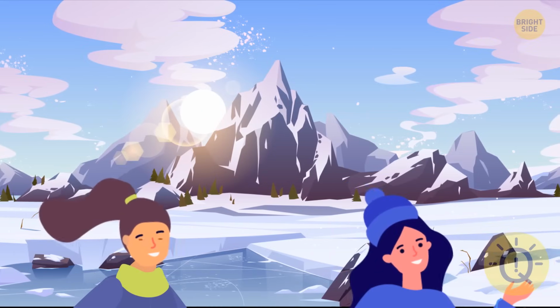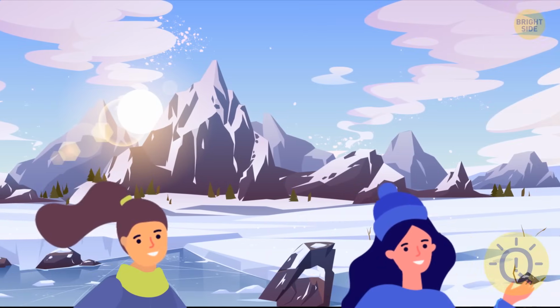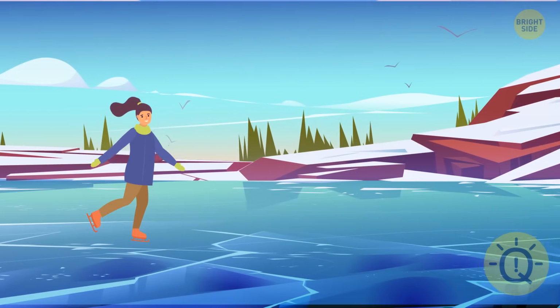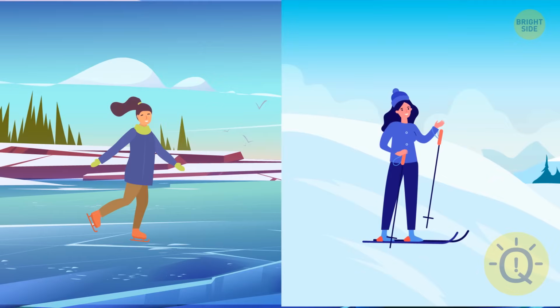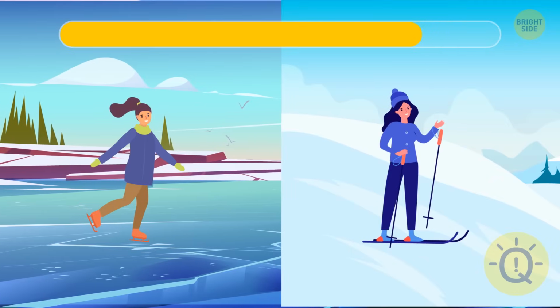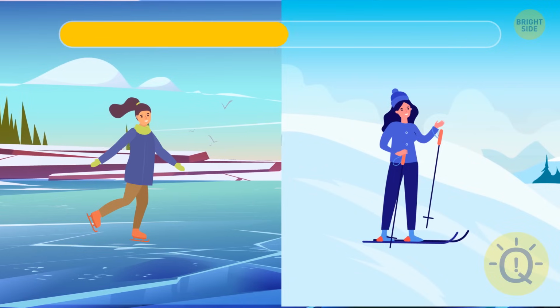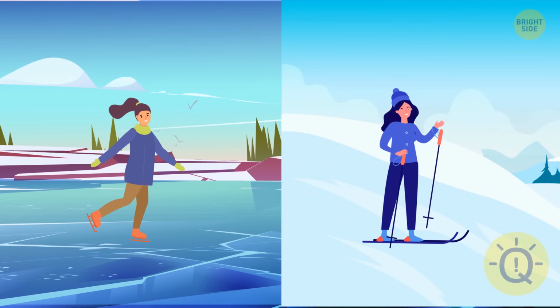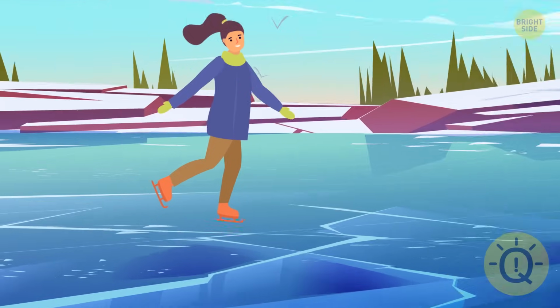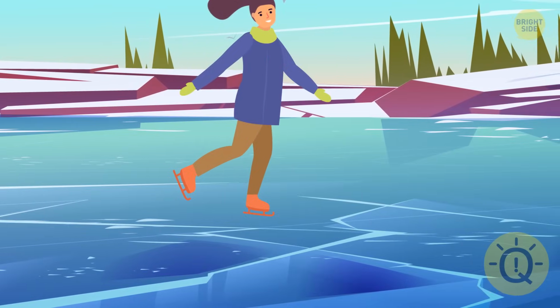Beth and Kylie are having fun outside during their winter break. Beth is learning how to skate on the lake, and Kylie is skiing in the forest. Who is not smart? Beth. The ice on the lake is cracking and there's no one around to help her.